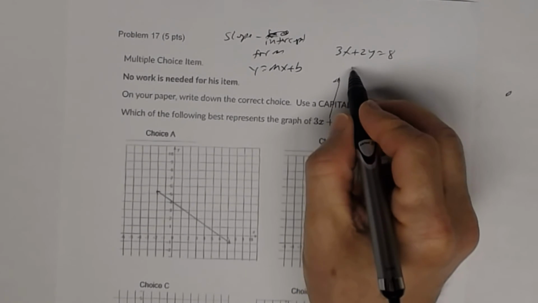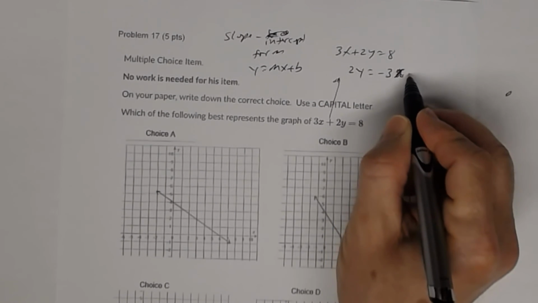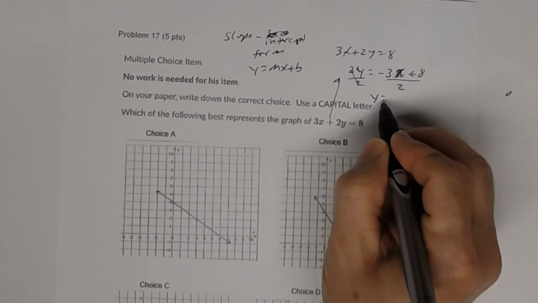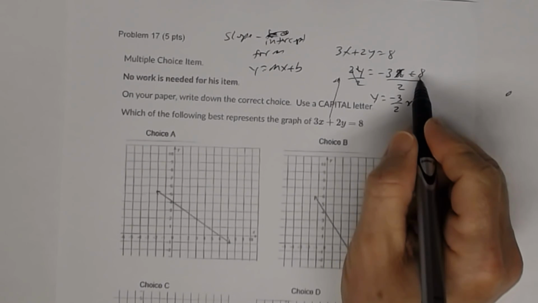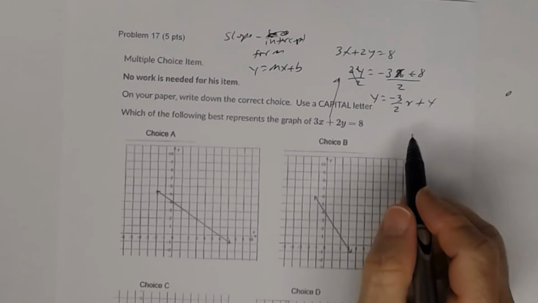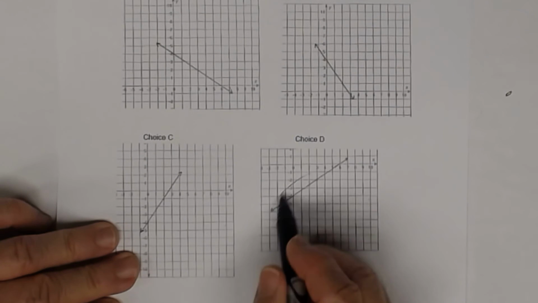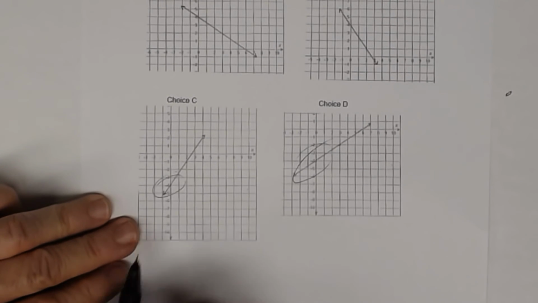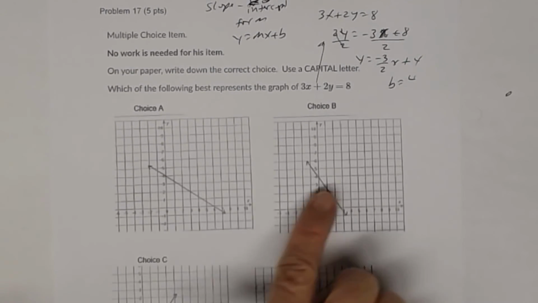So if I get y by itself, I get 2y equals negative 3x plus 8, dividing both sides by 2. I get y equals negative 3 halves x, right? And then 8 divided by 2 is 4. So notice that my y-intercept is 4. So right away, I know it's not going to be this one, because that's negative 4, and it's not going to be this one either because that's negative 4. That's where the graph crosses the y-axis. So my answer is either going to be A or B.